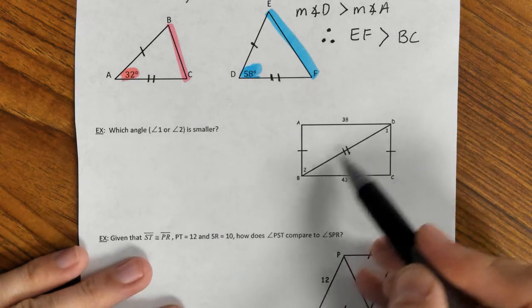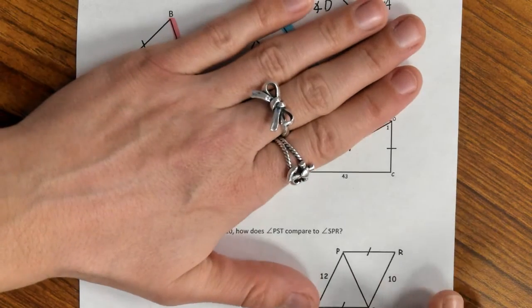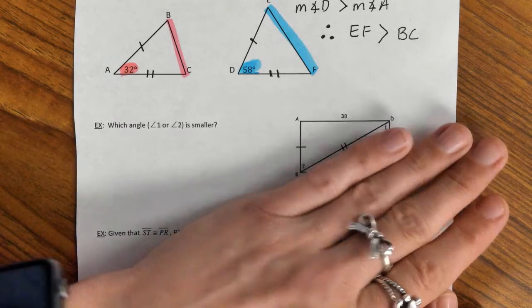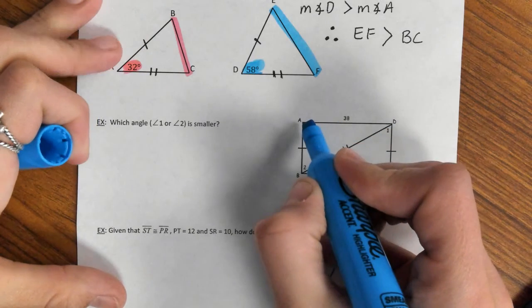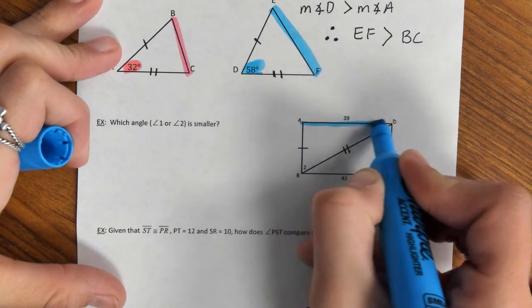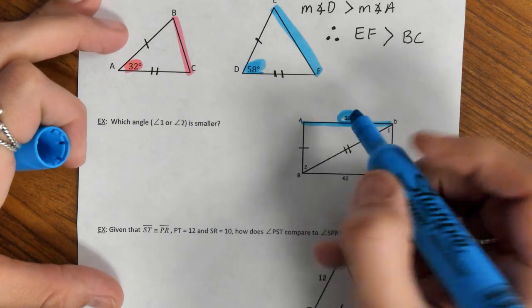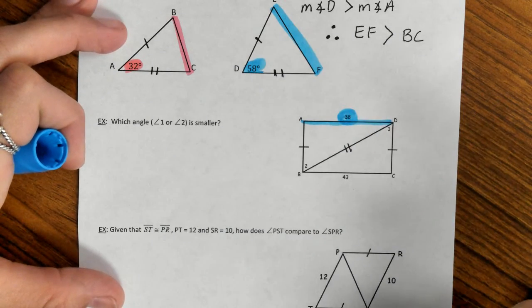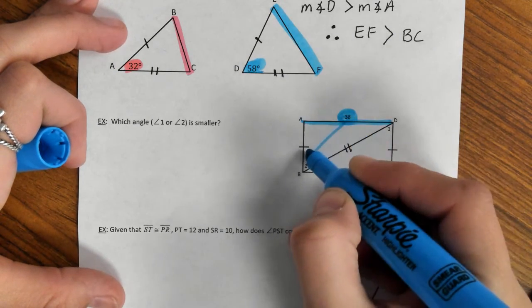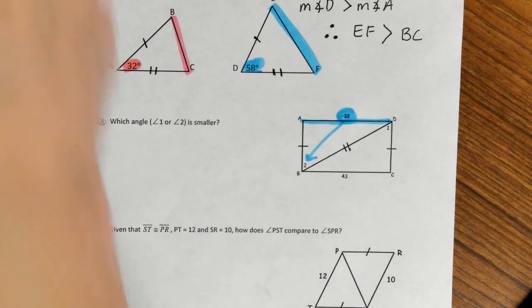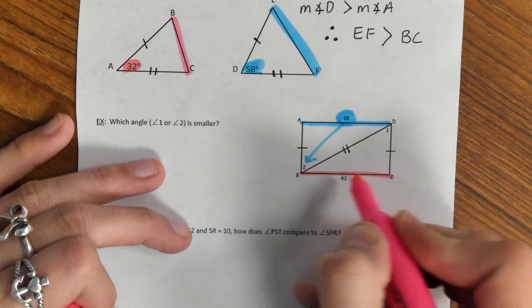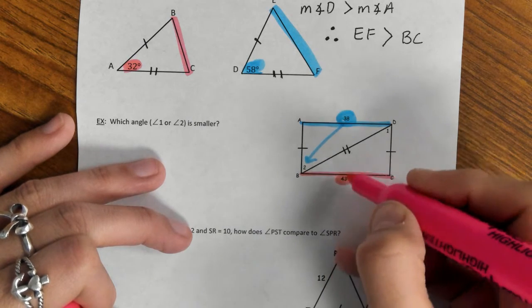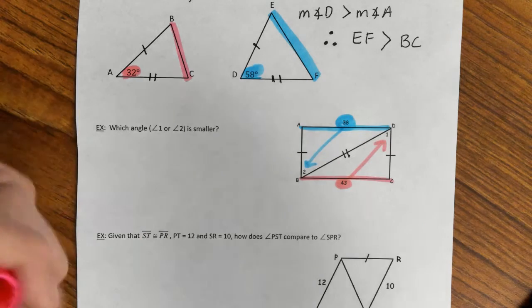But these are two separate triangles. You have a triangle here and you have a triangle here. Since they share a side, it's automatically going to be congruent. So we take a look at side AD. The length of AD is 38. Okay, so this will go with angle 2. And when you look at side BC, we notice the length of it is 43. That will go with angle 1.